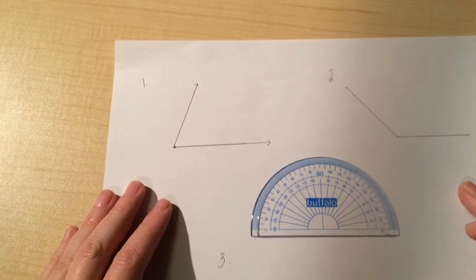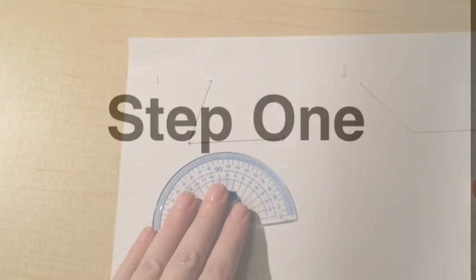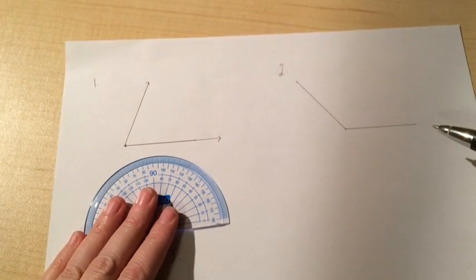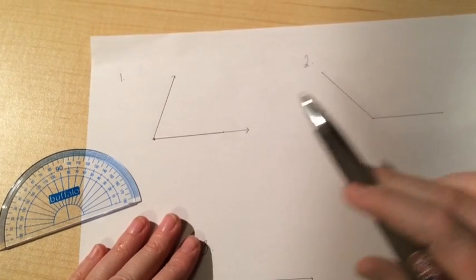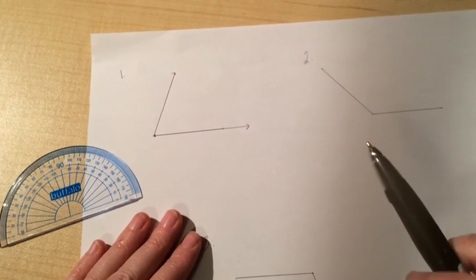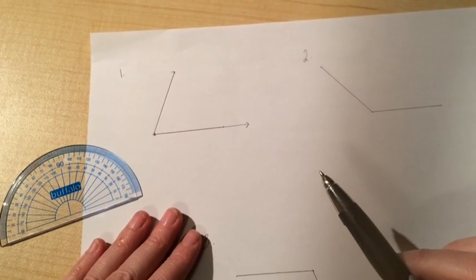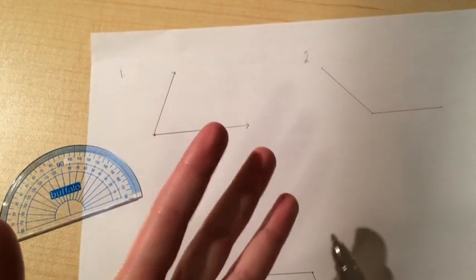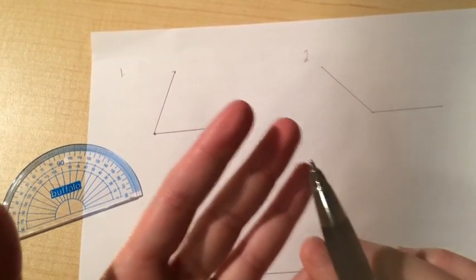Okay, so now I'm going to show you how to measure your angles using a protractor. The first step of actually measuring your angles using a protractor is to not actually use the protractor at all. What you're going to do first is go through and classify all of your angles by their angle size, using what you've already learned about angles to name them as either acute or obtuse or a right or a straight. And this is going to help you later on.